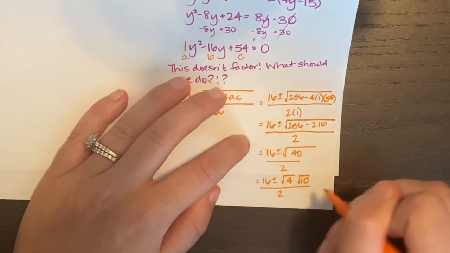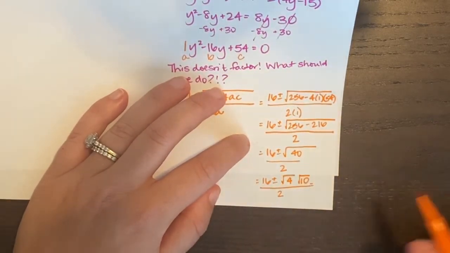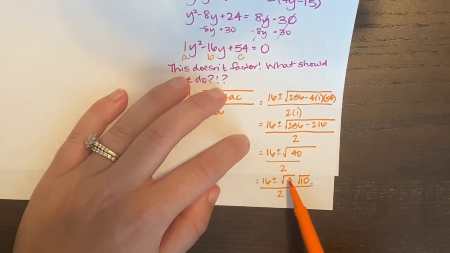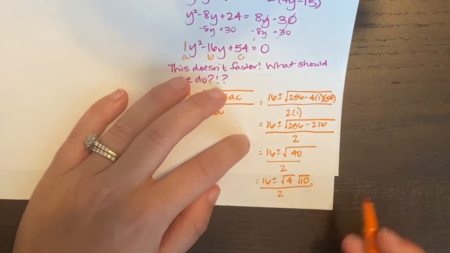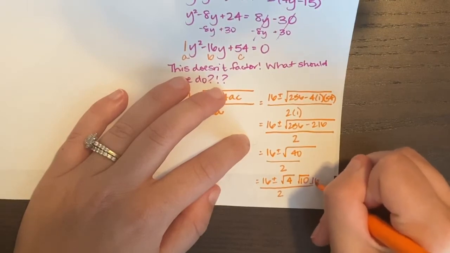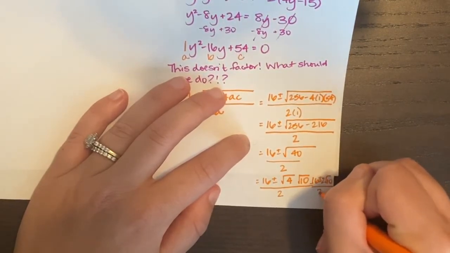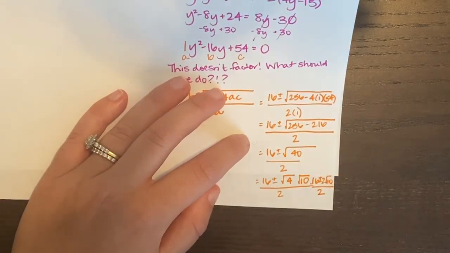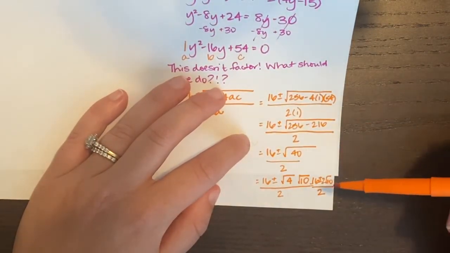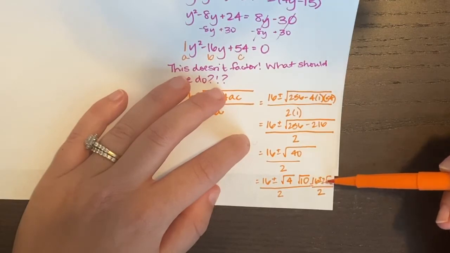And we're still all over 2. All right, now we can simplify the square root of 4 to be 2. The square root of 10 doesn't simplify. So we have 16 plus or minus 2 square root of 10 all over 2. Sorry that I'm running out of space here. And then the last thing you can do is divide each term by 2.